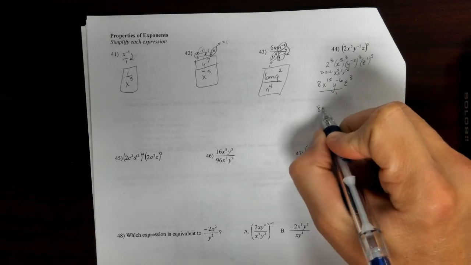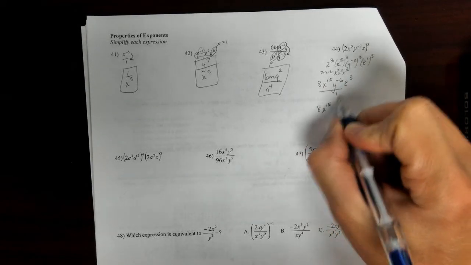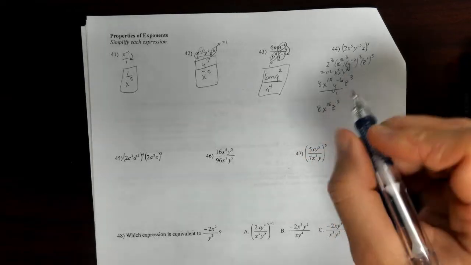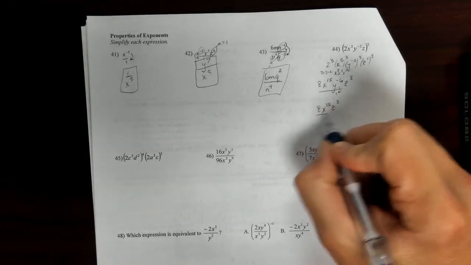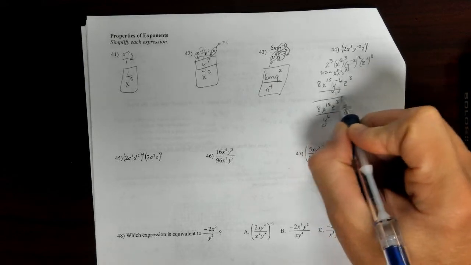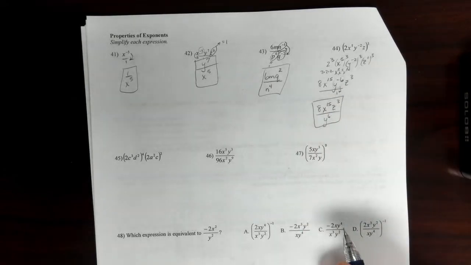So my numerator, I've got 8, x to the 15, z to the 3rd. Those don't need to move because those are positive. This y to the negative 6 needs to go to the bottom, and it's going to become a y to the positive 6 when I move it to the denominator.